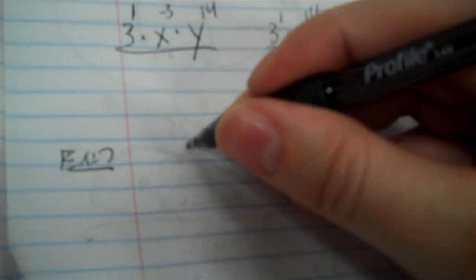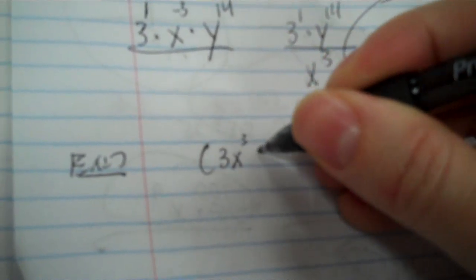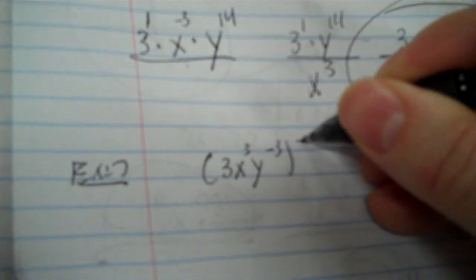Okay, example 7. 3x to the 3rd, y to the negative 3rd, to the negative 4. Okay, so on top you have a 3 times an x times a y, and that's it. So 1 times negative 4 is negative 4. X, 3 times negative 4 is negative 12.